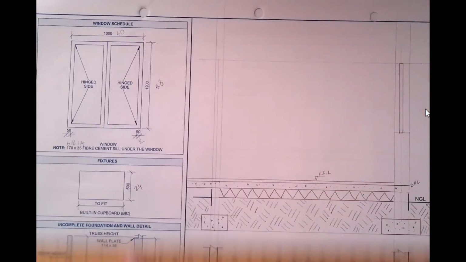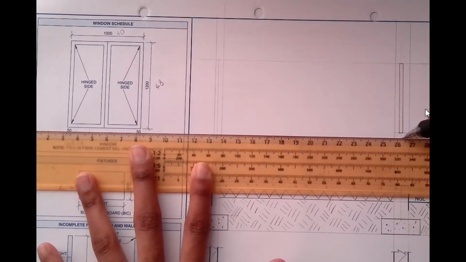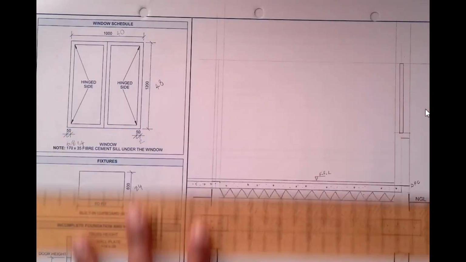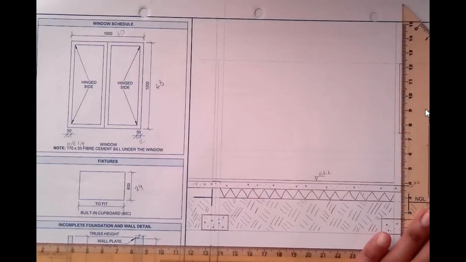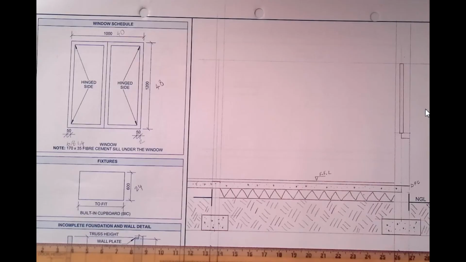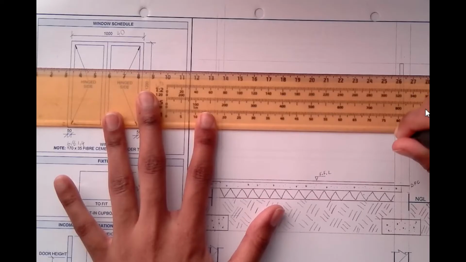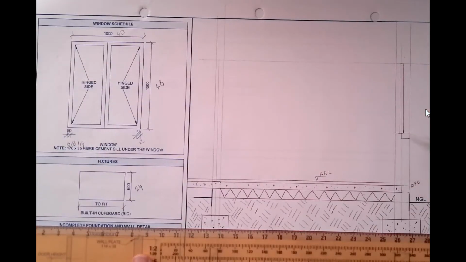Then I'm going to draw a line where that 3.4 is to the middle, and then outline the middle line just there like that, then outline this bit as well.